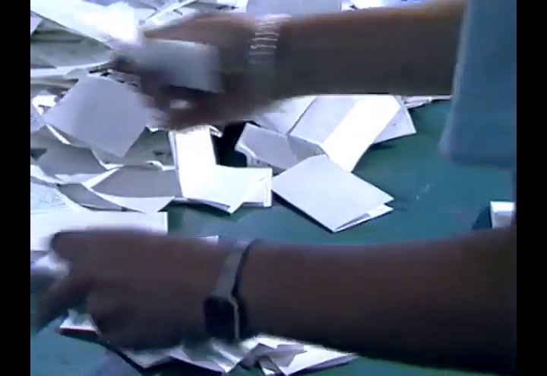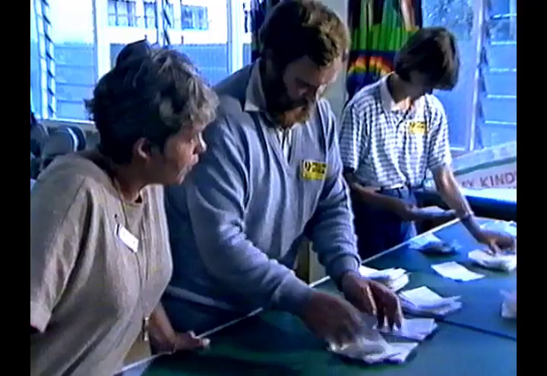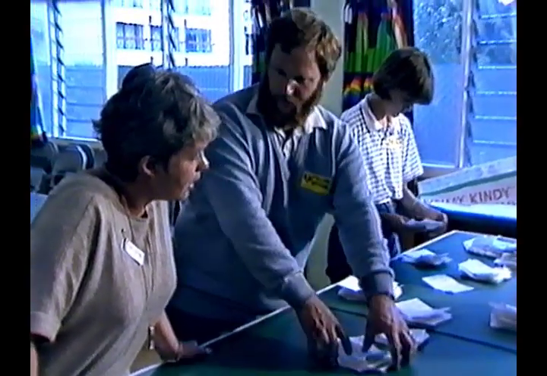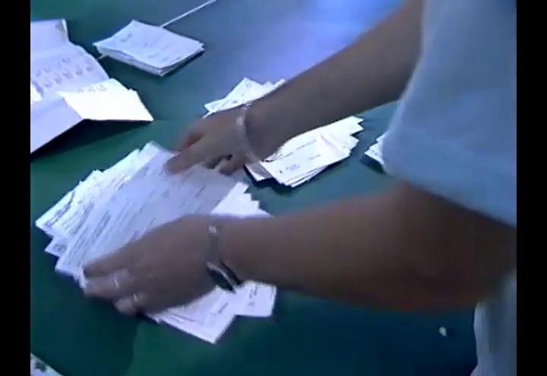During the day, each elector has had to mark his order of preference against the name of every candidate on the ballot papers. This system is known as preferential voting.